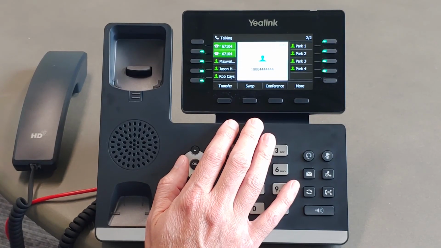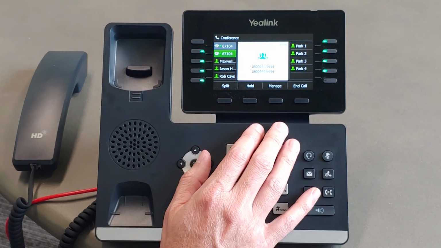You'll have a chance to talk to the new party before adding them to the conference. Hit conference once again, and this will bring everyone together into the same conversation.